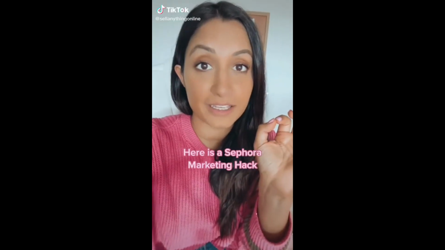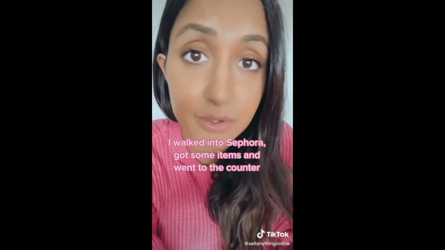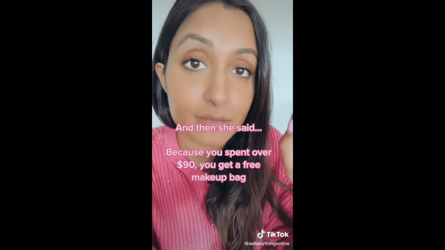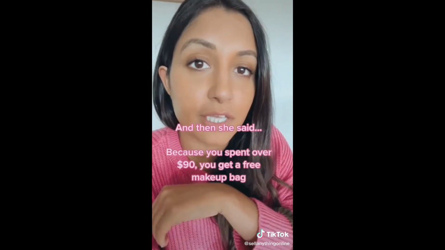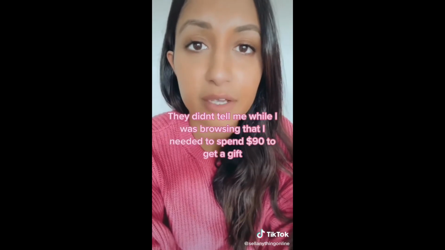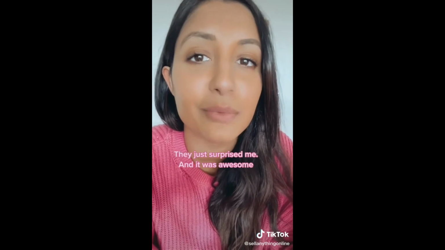Here is my Sephora marketing hack. So I walked into Sephora today. I got the items that I wanted and I went straight to the counter. And she scanned them and she said, it's going to be $92. And then she said, because you spent over $90, you're getting a free makeup bag. I was not expecting that. So I was like, this is the best day of my life. Didn't tell me while I was browsing that if I paid over $90 that I would get a gift. They just surprised me and it was awesome.